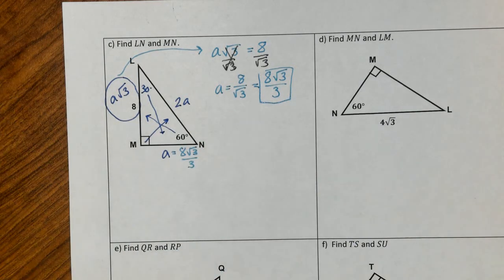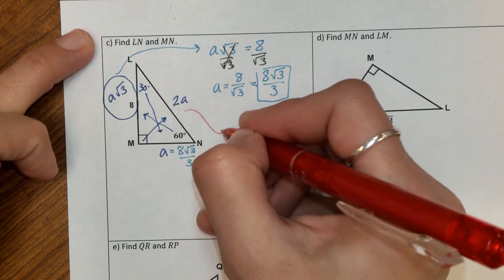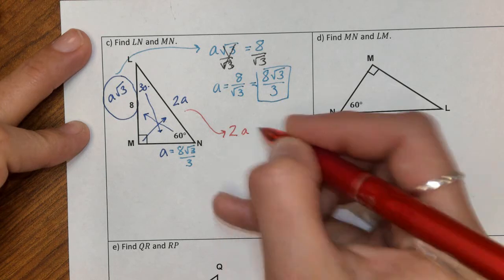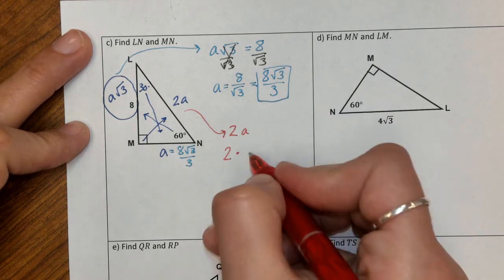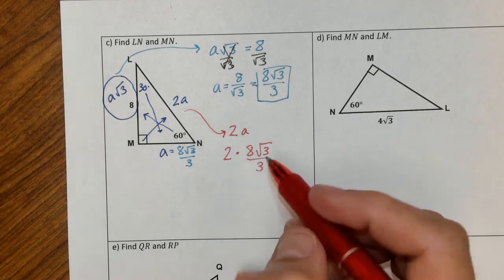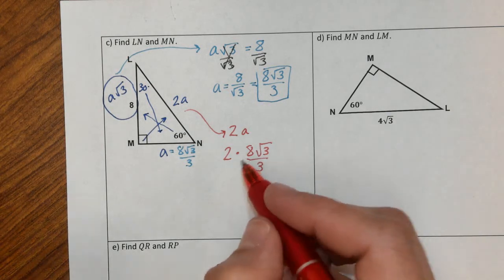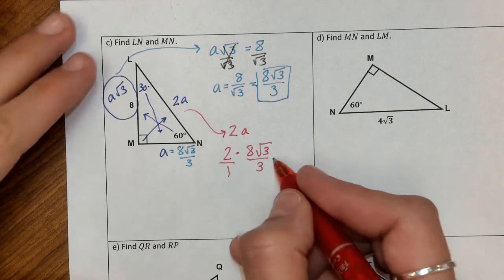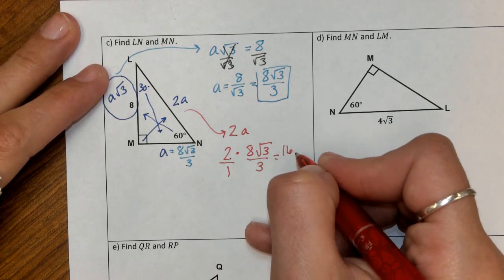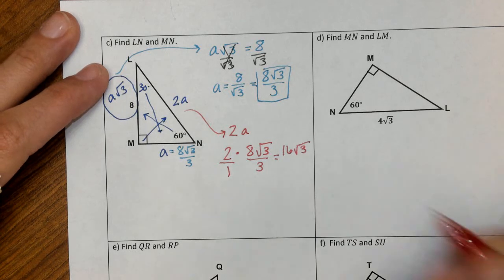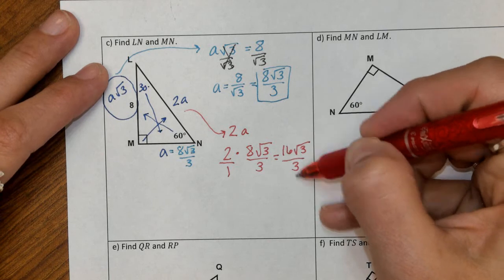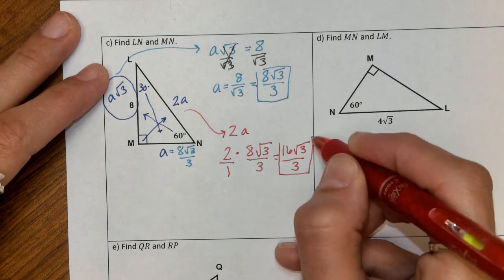So then we find 2A. All we have to do is substitute in. We have that 2A, so we have 2 times that 8 square root of 3 over 3. With multiplying here, we have 2. We can use this as a fraction to make it a little bit easier to see. Straight across. 2 times that 8 will give me 16. Can't do anything with the square root of 3. And 1 times 3 gives me 3. We cannot simplify 16 over 3, so we're done.